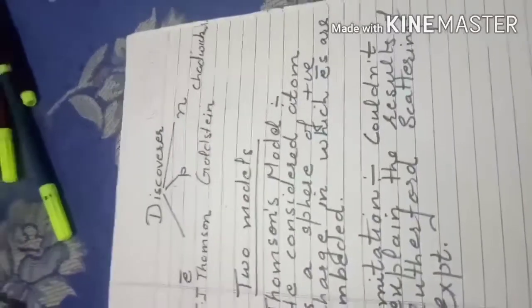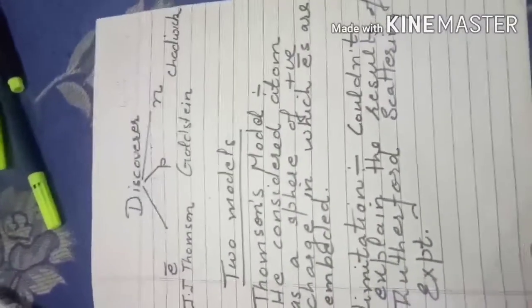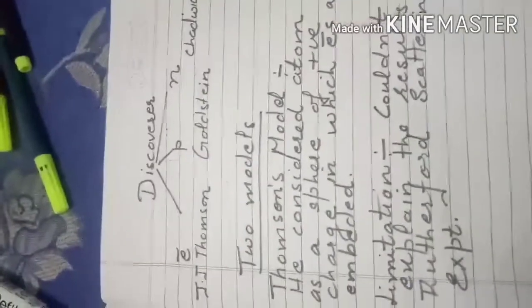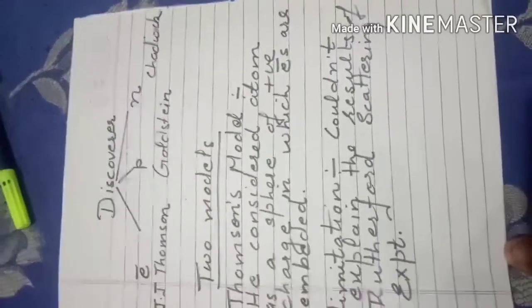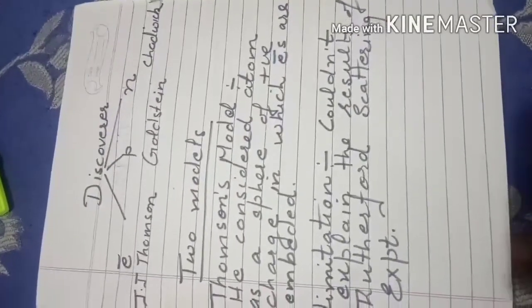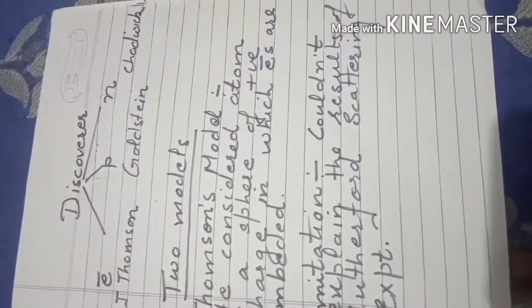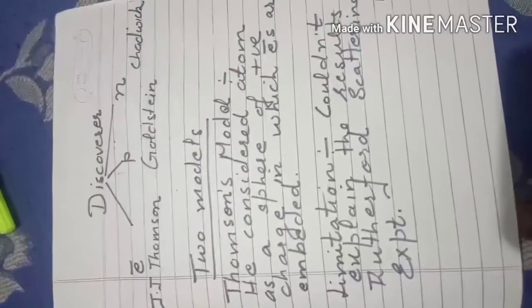Now, the limitation of this model is, although it is able to explain the overall neutrality of the atom, but it could not explain the results of Rutherford scattering experiment, which you will do later. Now, come to the second model, that is Rutherford model.